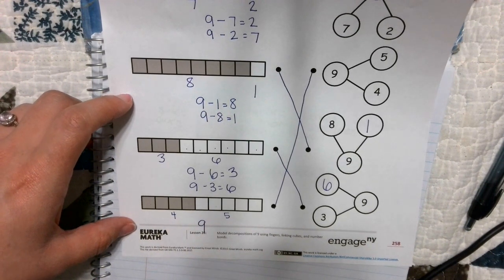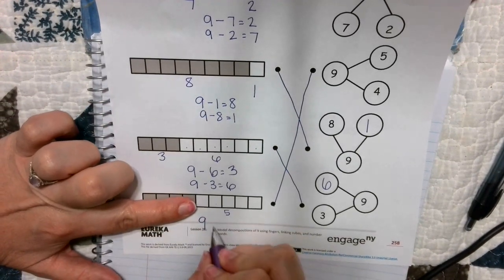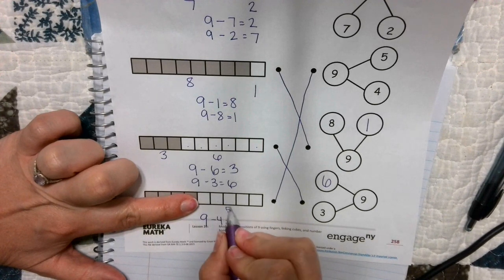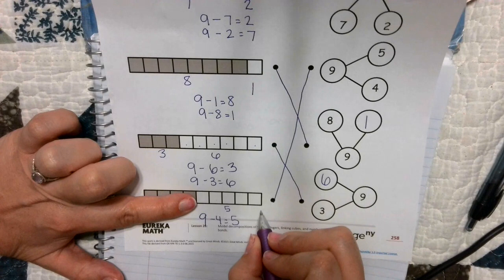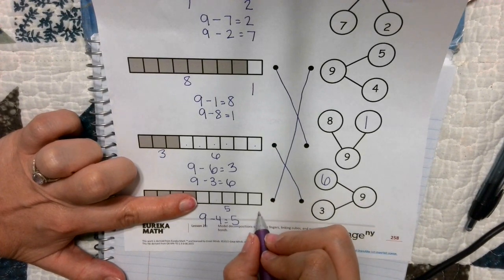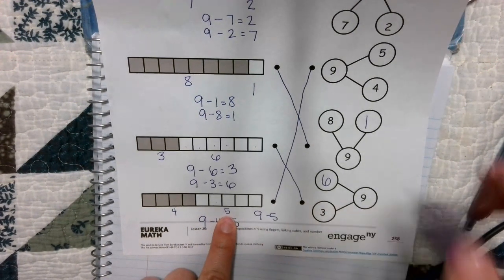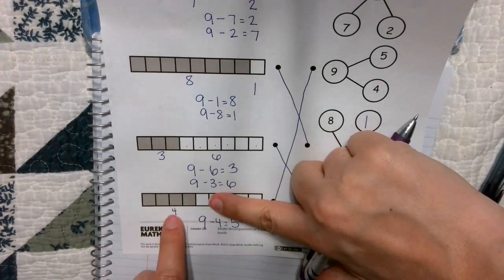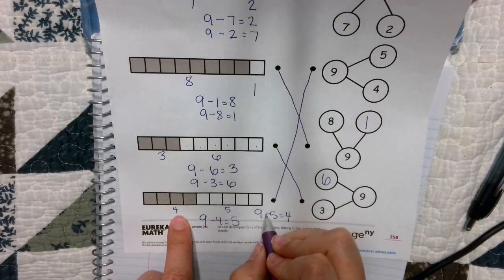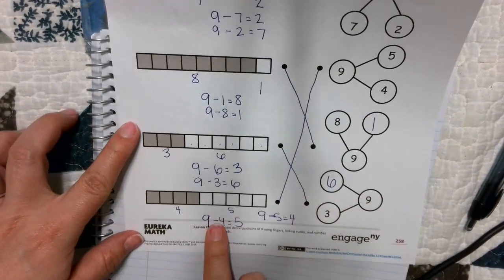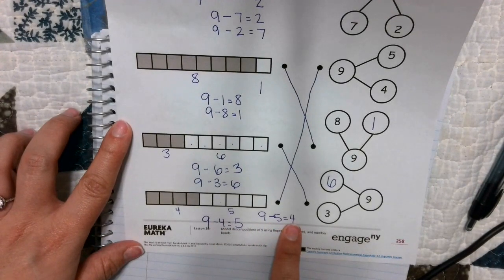So let's make some math sentences. 9 minus 4 gives me my part of 5. And I'm going to write over here because I'm running out of room. 9 minus 5, these 5, leaves me with how many? Yep, 4. So our math sentence, 9 minus 4 equals 5, and 9 minus 5 equals 4.